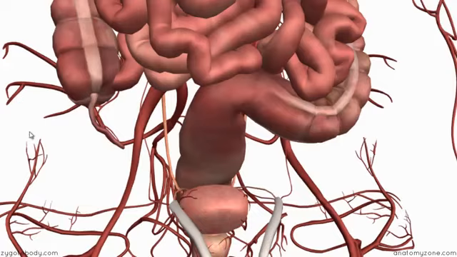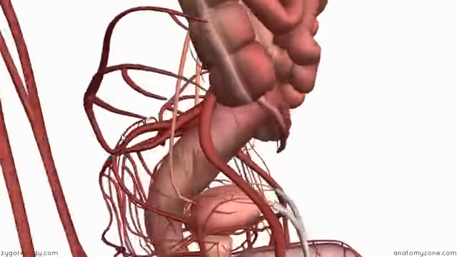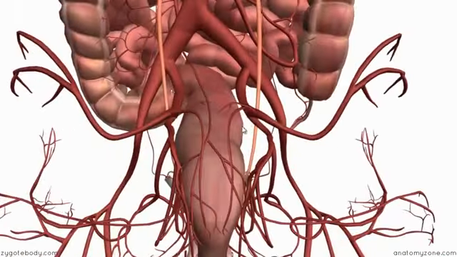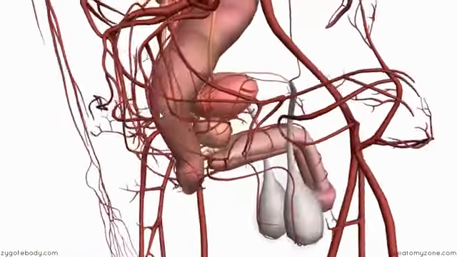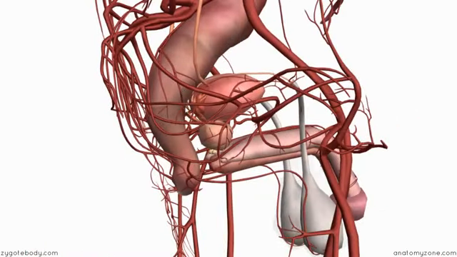So I've just brought in the viscera, and I'm going to rotate round to the back, and you can see this is the superior rectal artery coming over the end of the colon and towards the rectum, and you can see that it splits into these two branches, and it descends down the sides of the rectum.